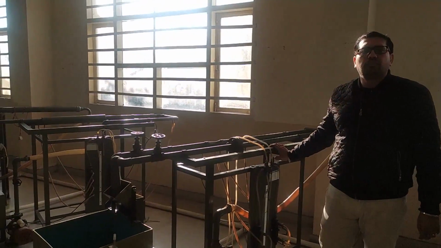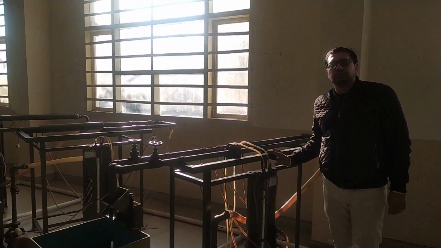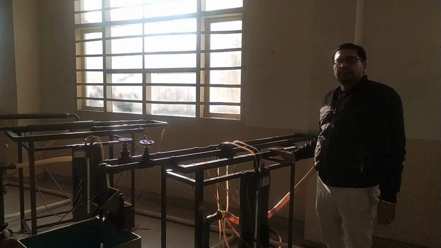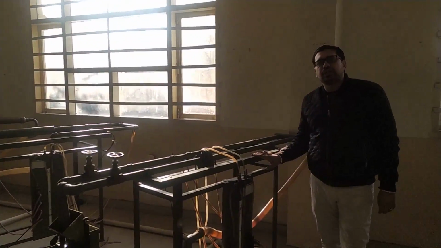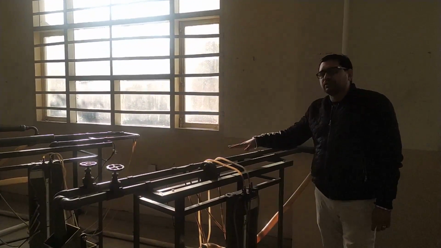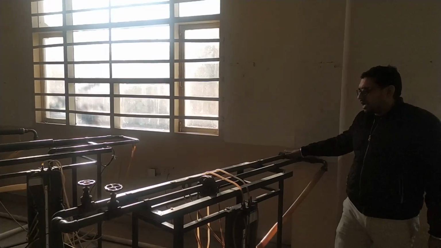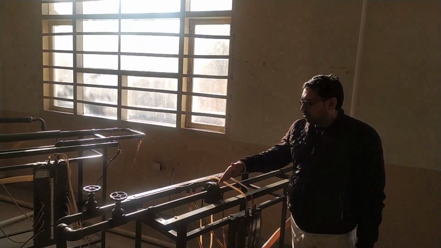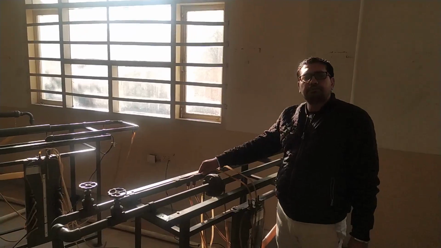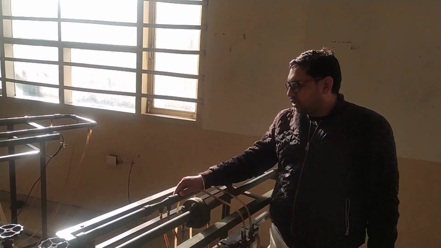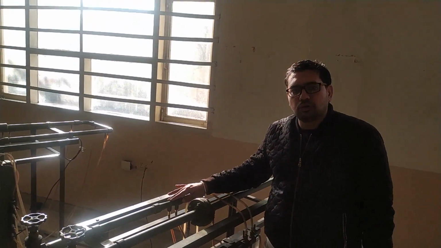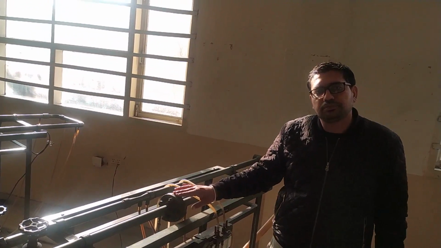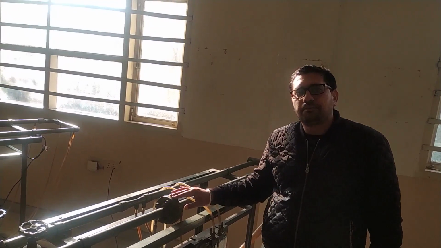Students, this is our flow measurement apparatus, or you can say venturi meter and orifice meter apparatus. This setup consists of a 25 mm diameter pipe circuit. You can see here there is a common header, and there are two pipes, and on each pipe there is a flow meter. On one pipe there is an orifice meter, and on another pipe there is a venturi meter. Here the diameter of the throat in the venturi meter is 1.5, and in the orifice meter the diameter of the orifice is 1.5.